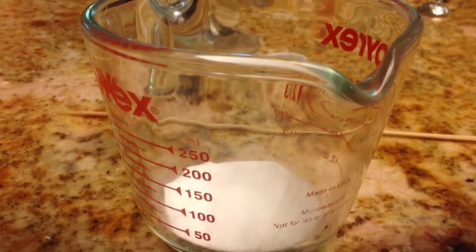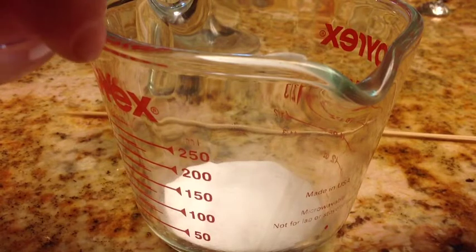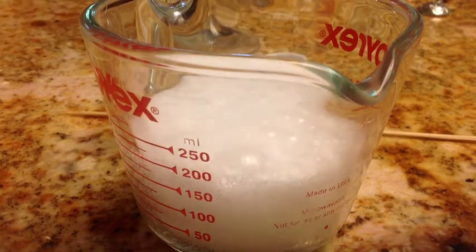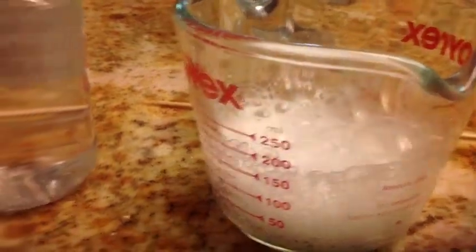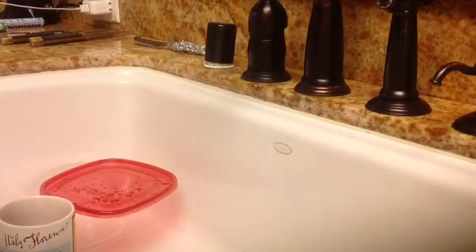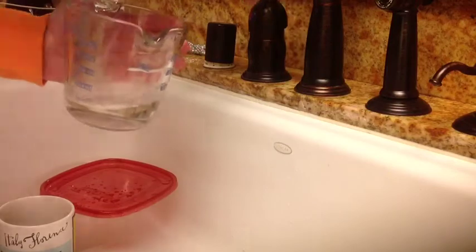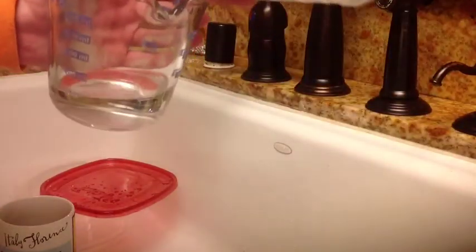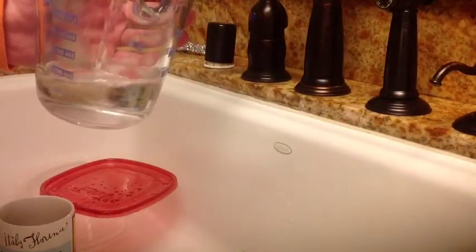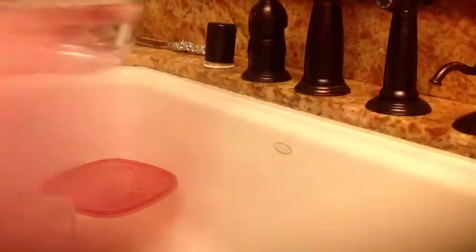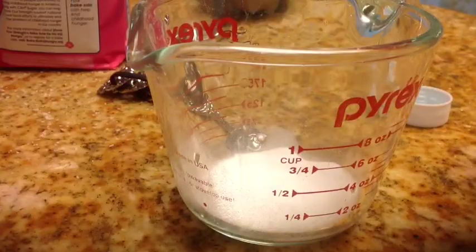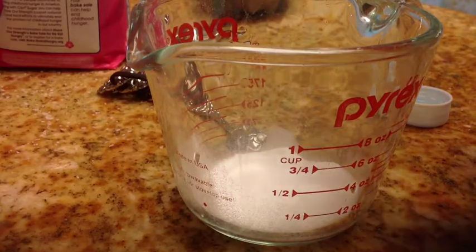Okay, so now we're just going to mix some vinegar with baking soda. Now I'm just going to dilute the vinegar with water. So I'm going to pour some water in here. I'm going to put some more vinegar in here. So now I'm going to put the diluted vinegar into the baking soda and we'll see what happens.